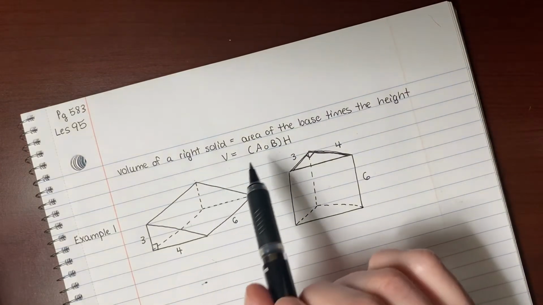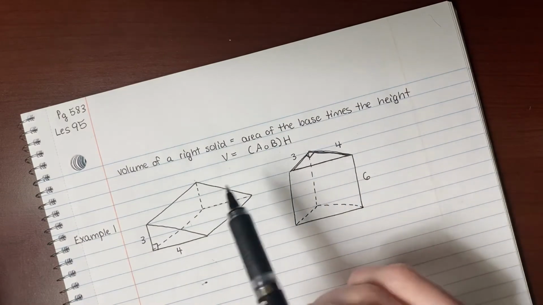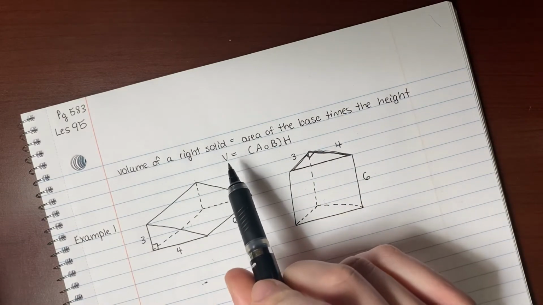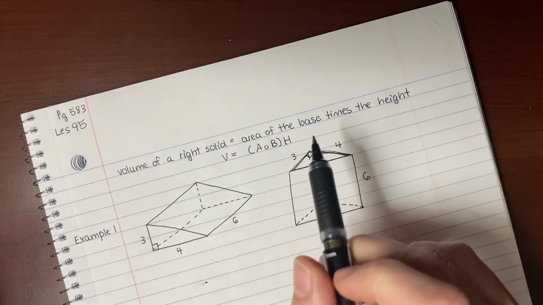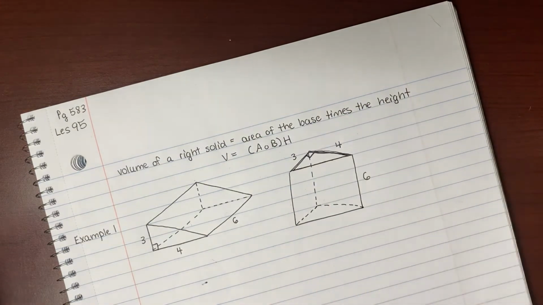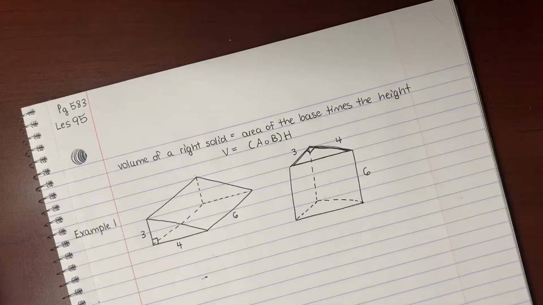All right, but you guys already know this. Volume of a right solid equals area of the base times the height, and I've been having you write this formula, volume equals area of the base times height. All right, so let's just go right to example 1. I've tried to draw these shapes here on this page. It says, find the volume of this right triangular prism. Dimensions are in centimeters. We show 2 views of the prism.